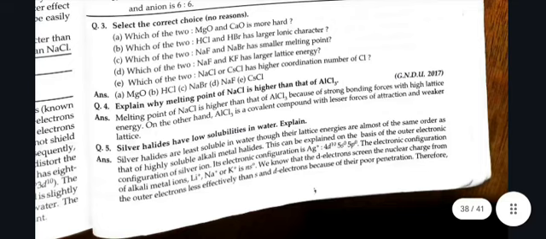Which of the two, NaF and KF, has larger lattice energy? NaF. Which of the two, NaCl or CsCl, has higher coordination number of Cl? CsCl. This question was asked in GNDU in 2017.